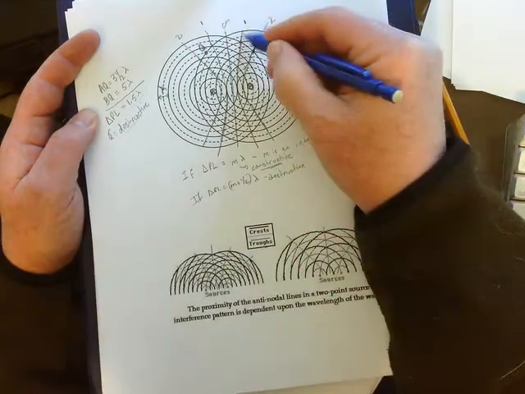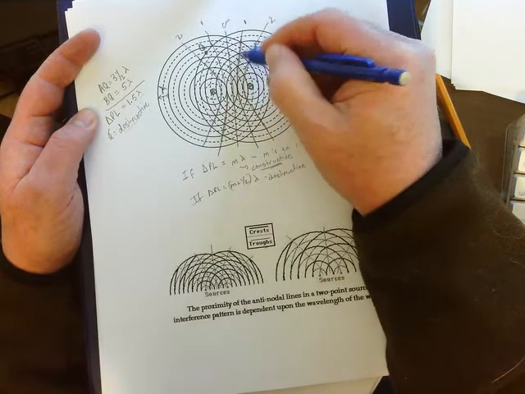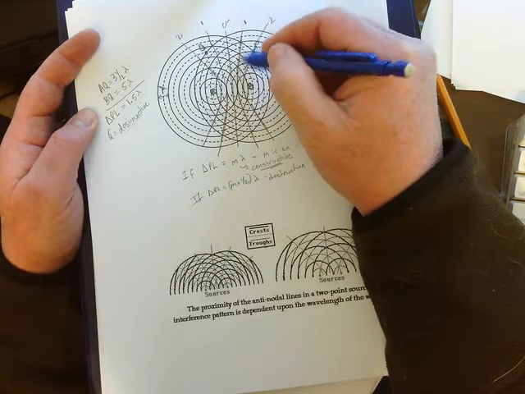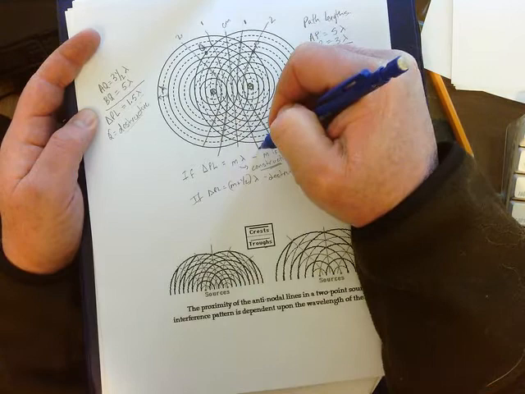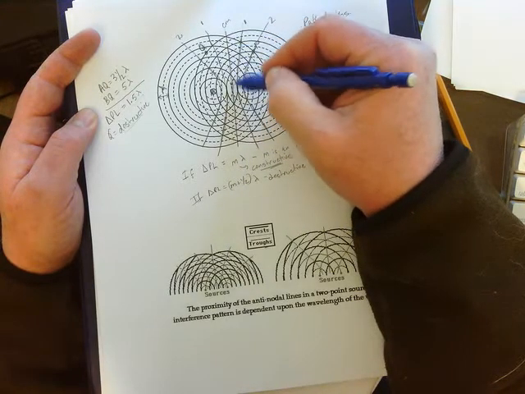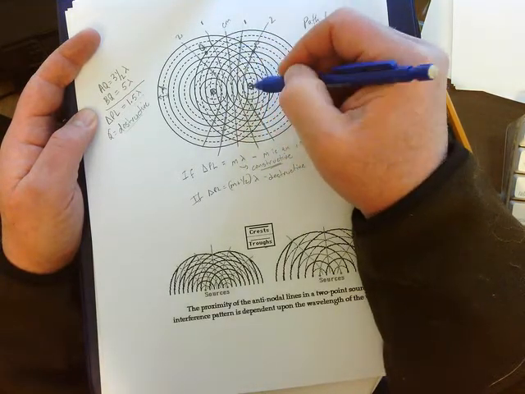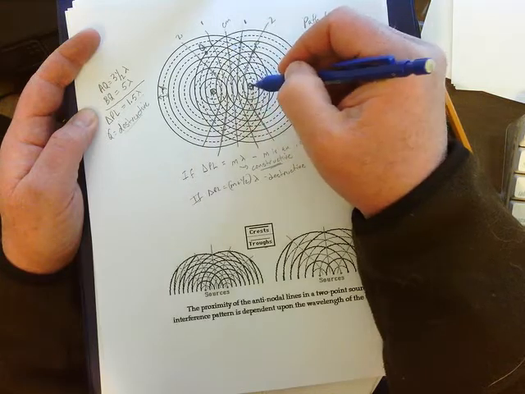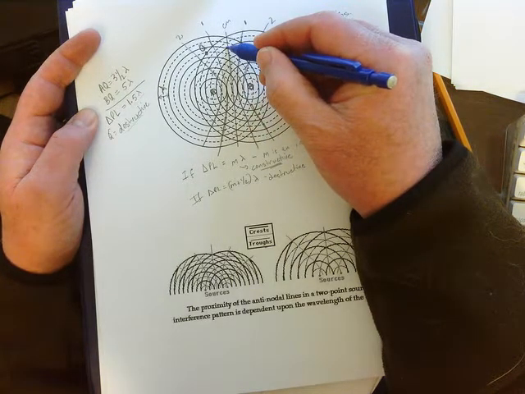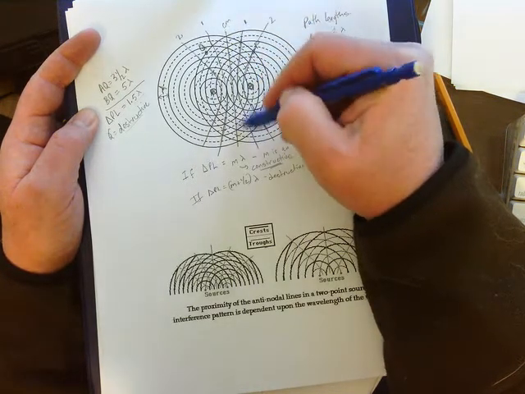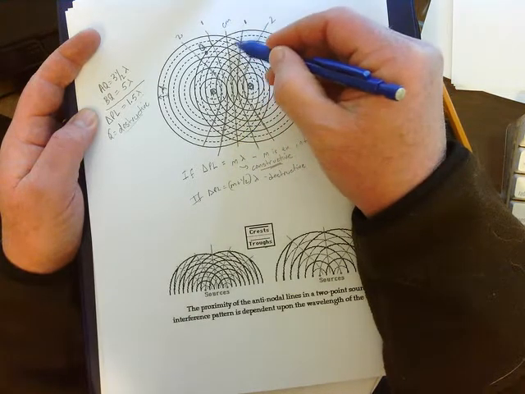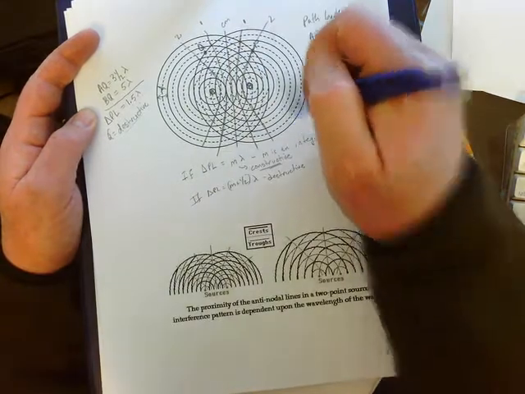Everywhere along this line, the difference in path length is 1 wavelength. That's what gives me the first order maximum, and it's going to be constructive. For the central maximum, the difference in path length is 0. It's the same length from A to that point as from B to that point. So the difference in path length is 0, that's a whole number. This is going to be constructive. But if I'm halfway in between, the difference in path length is going to be half a wavelength and it's going to be destructive.